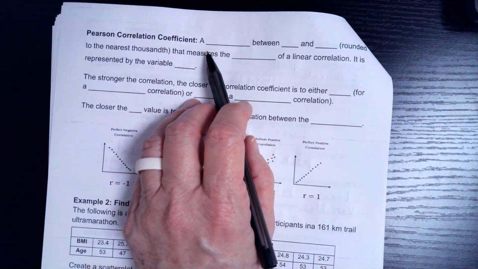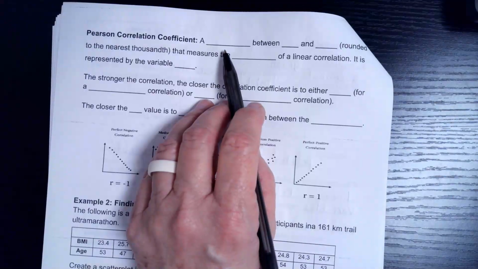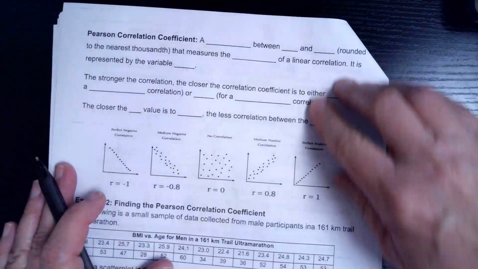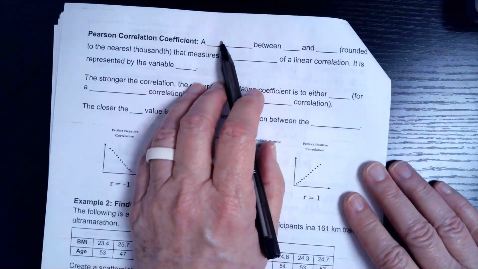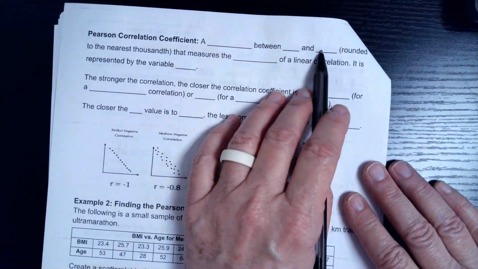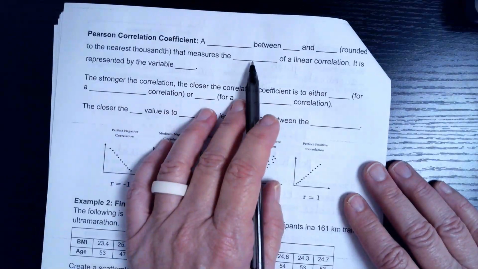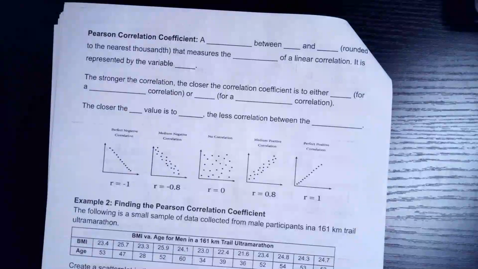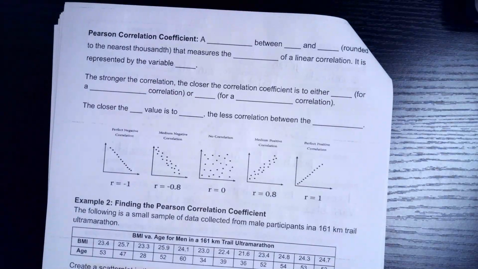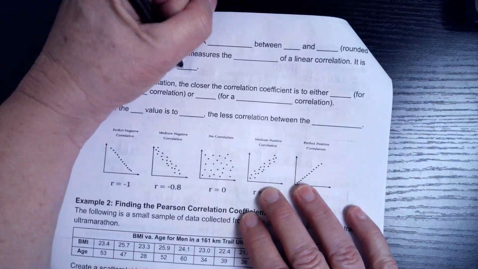Y'all are graded, and lots of blanks for third period to just stare at and wish I would leave them alone. Anyway, a blank between blank and blank, rounded to the nearest thousandth, that measures the blank of a linear correlation. It is represented by the variable blank. R. It is represented by R.